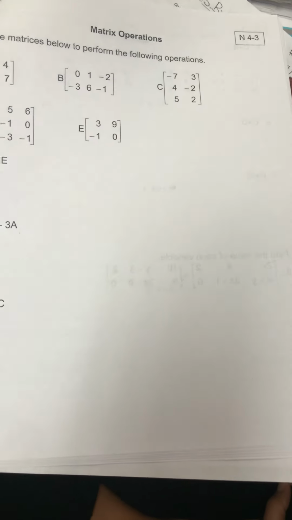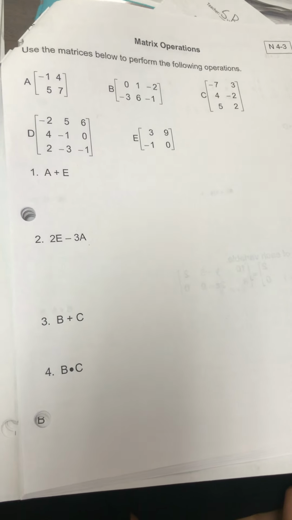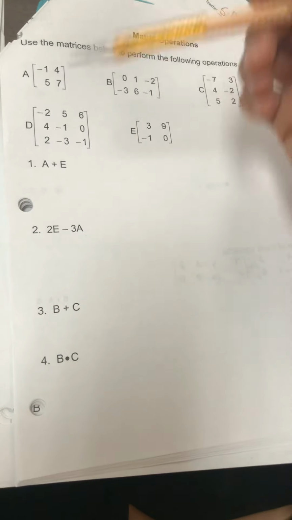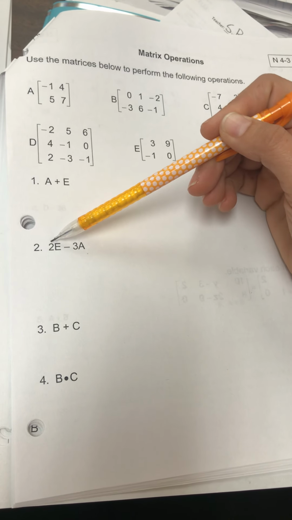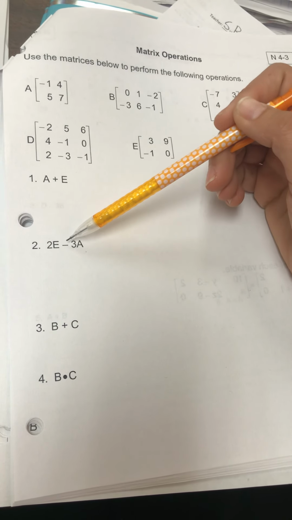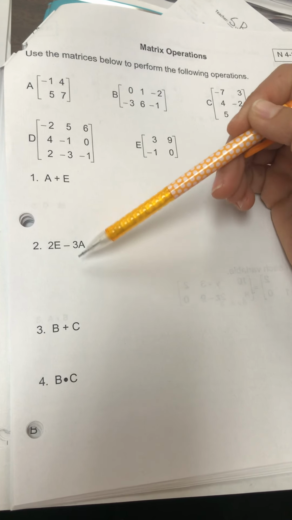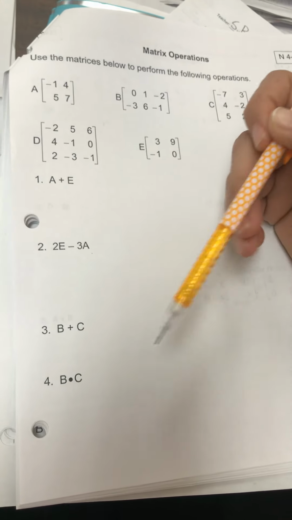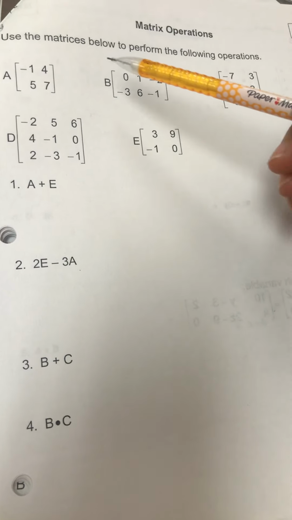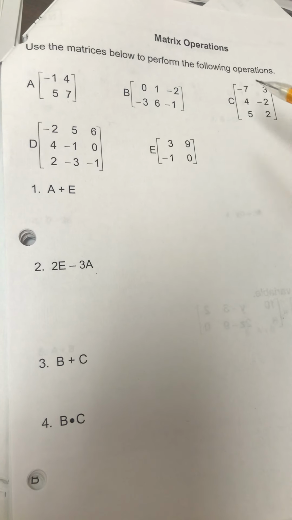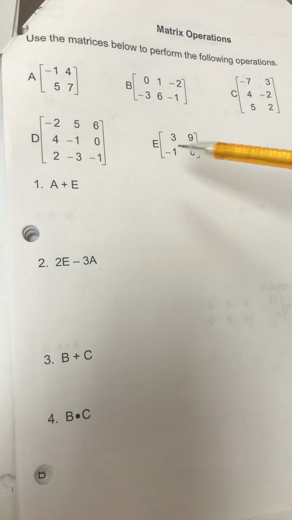Okay, so we're going to do notes for 4-3. We're going to look at matrix operations. We're going to be doing different things. Here we're going to be adding these. You have multiplying by your scalar, and then you're going to add them. Then add, then multiply. So there's different ones. Use the matrices below to perform the following operations. They give you the matrices A, B, C, D, and E.